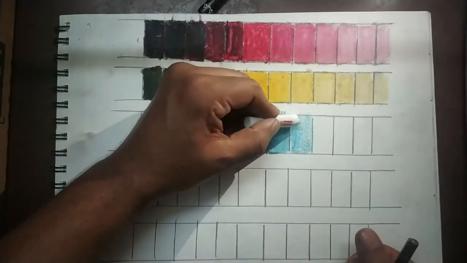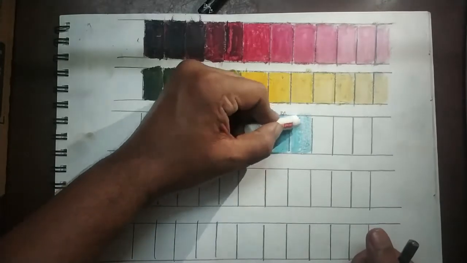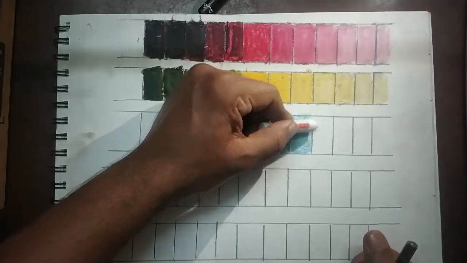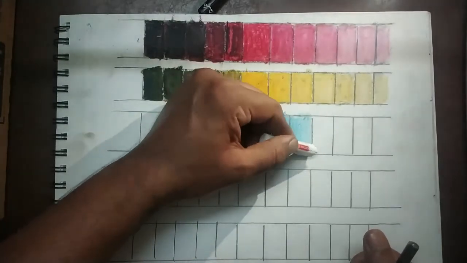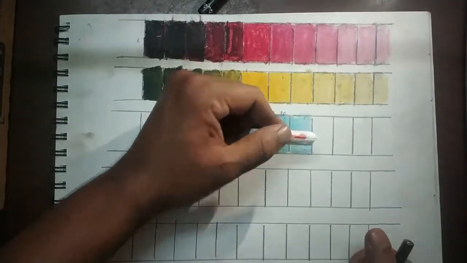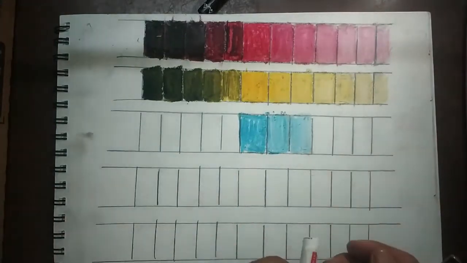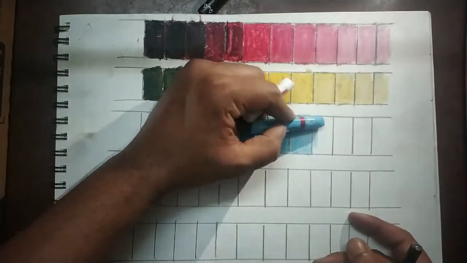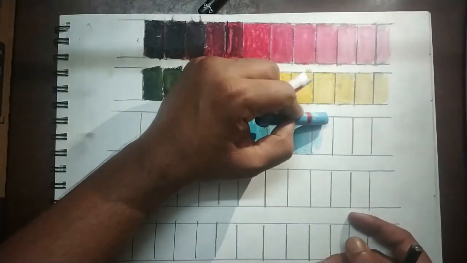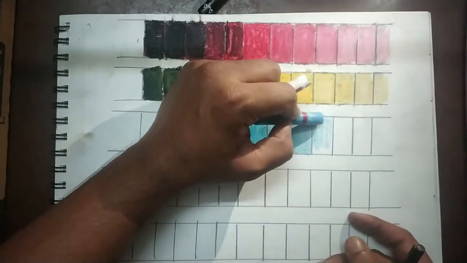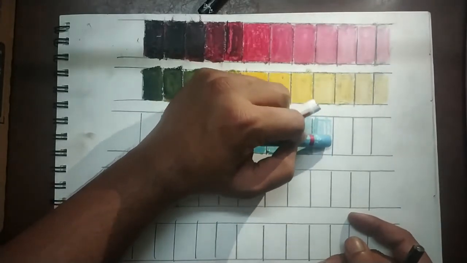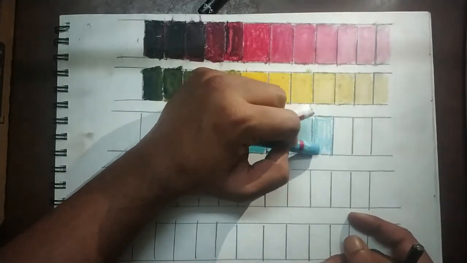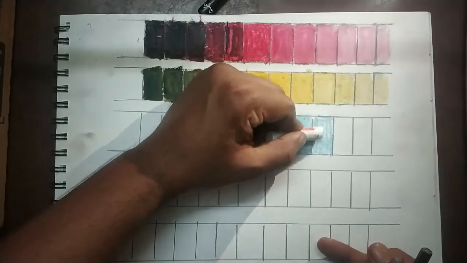Now again I'm going to add white in this. Means I'm decreasing the quantity of blue and increasing the quantity of white, sorry. See, it can be more light. Now I'm gonna lighten the blue more. The intensity of the blue, I'll make it more light. Now I'm gonna increase more white here.